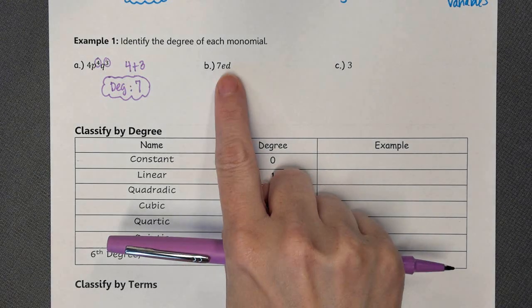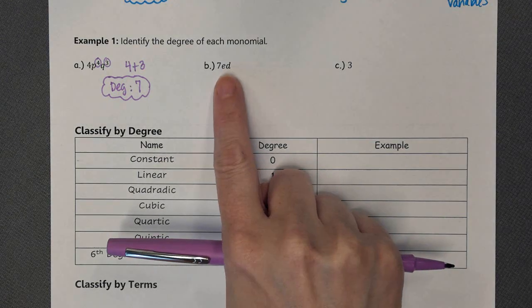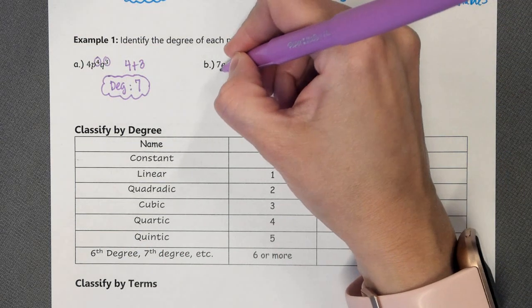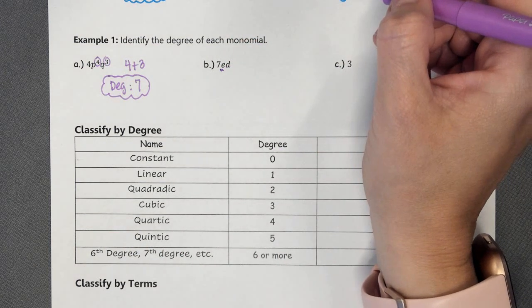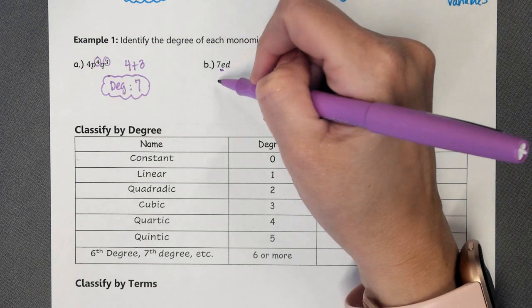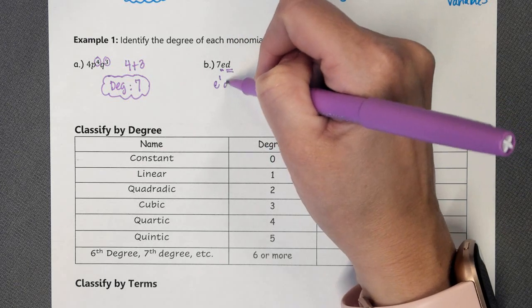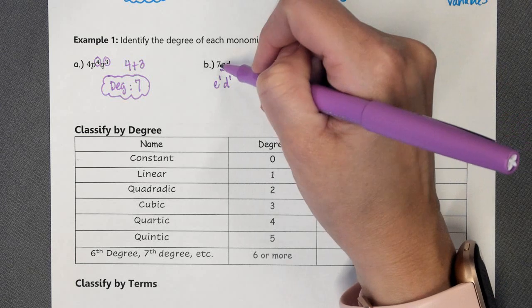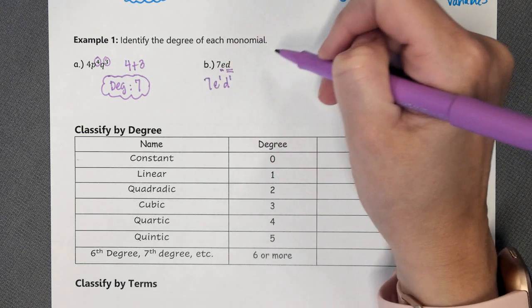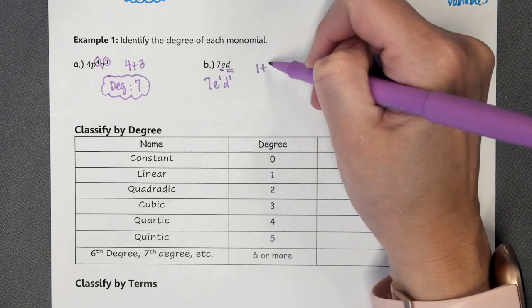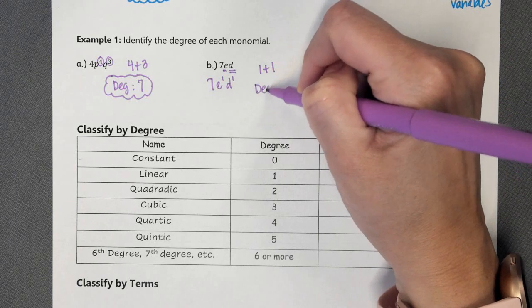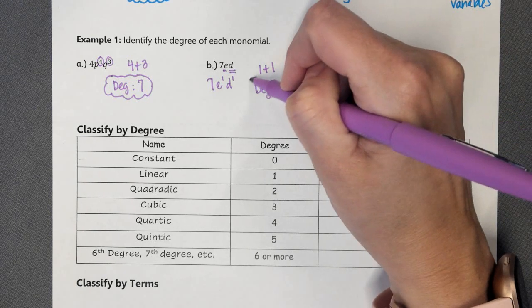Alright, now if you don't see a variable, what is the degree on e? If you can't see it, what is it? Yep, it's e to the first. And you can't see it on d either, so that's d to the first. So when you're finding the degree, you're just going to add 1 plus 1. So the degree for this one is 2.